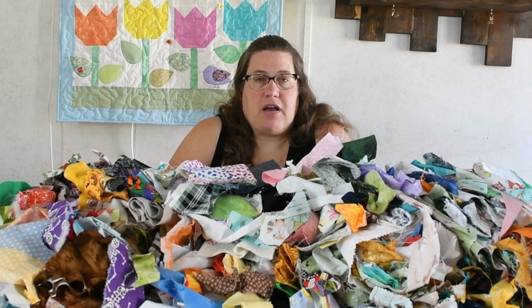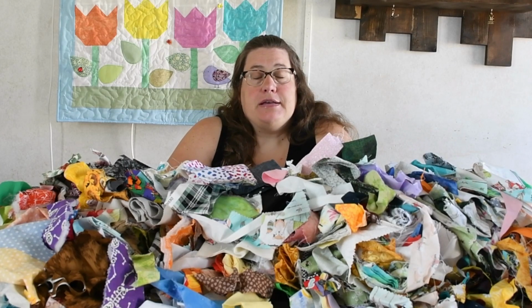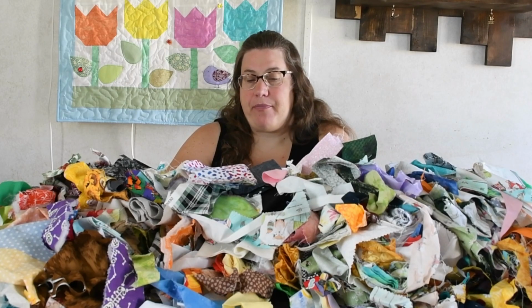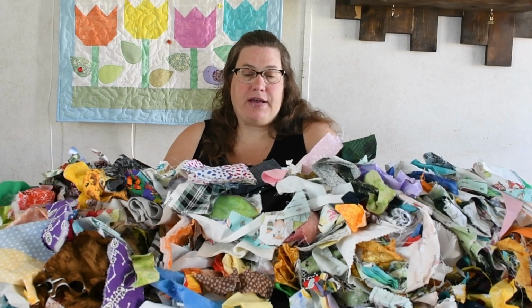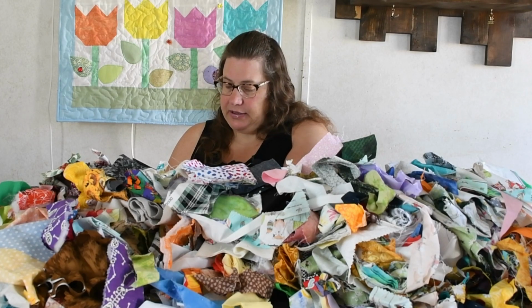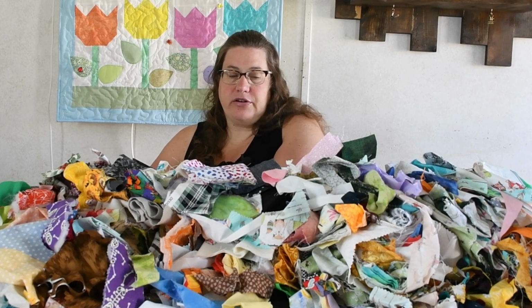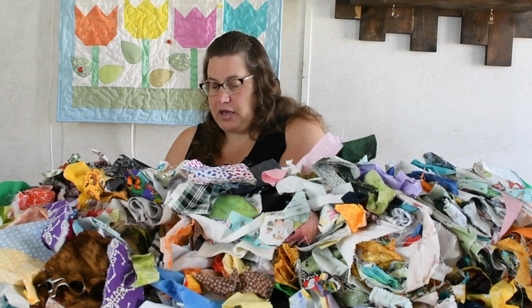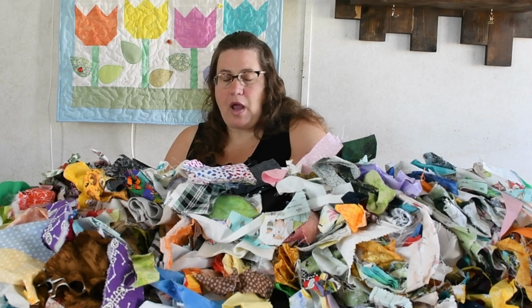Now, let's talk about the crumb quilt. A crumb quilt, on the other hand, is a type of quilt that uses tiny scraps of fabric, which are often referred to as crumbs. It is a modern quilting technique that emerged in recent years. And here are some characteristics of a crumb quilt.